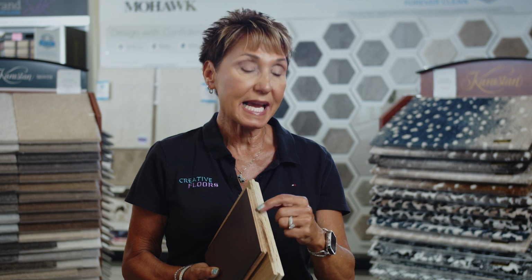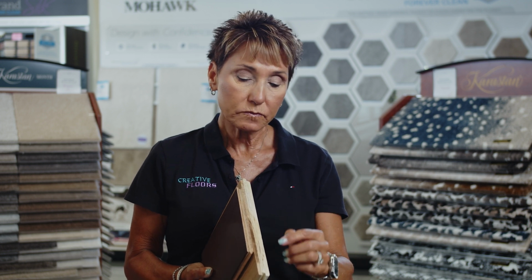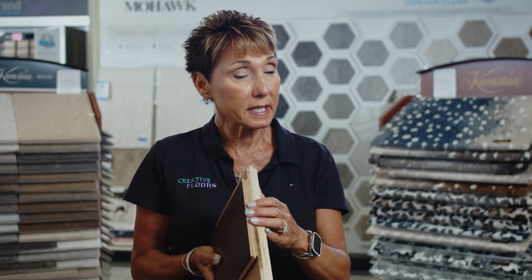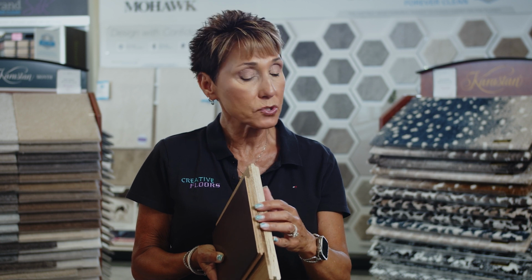This very top layer is the only part of the wood that's actually, they call that the veneer, which is the top wearing surface. So you can see with both these products, there would be a substantial price difference, but you get what you pay for.